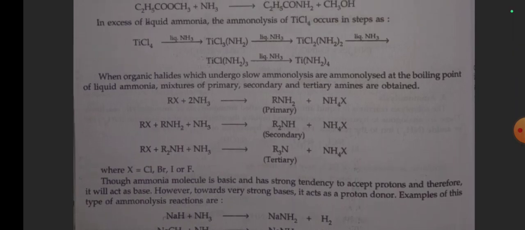In excess of liquid ammonia, the ammonolysis of TiCl4 occurs in steps as TiCl4 on adding liquid NH3 gives TiCl3NH2. On adding liquid NH3 gives TiCl2(NH2)2. On adding liquid NH3 again gives TiCl(NH2)3. On again adding liquid NH3 gives Ti(NH2)4.